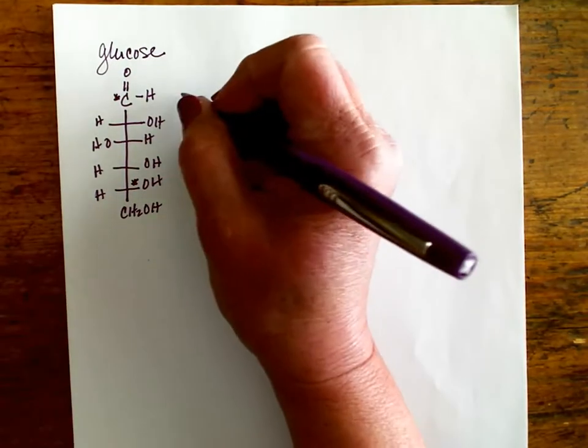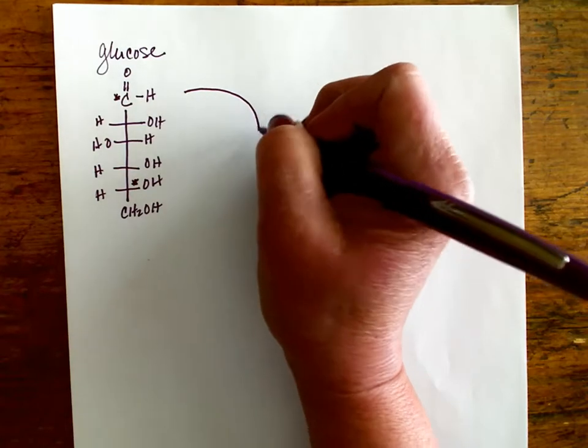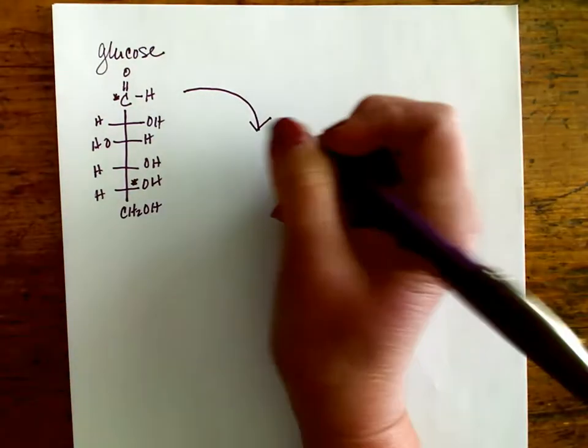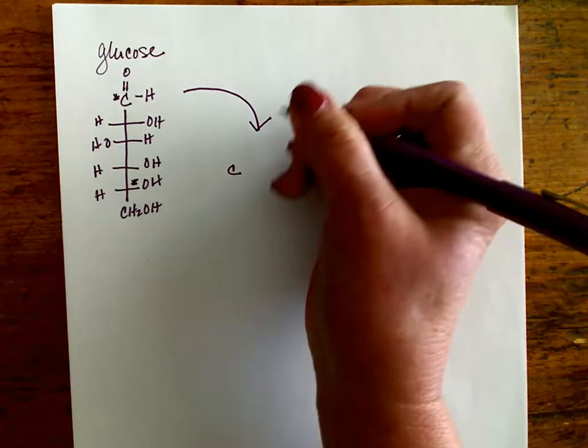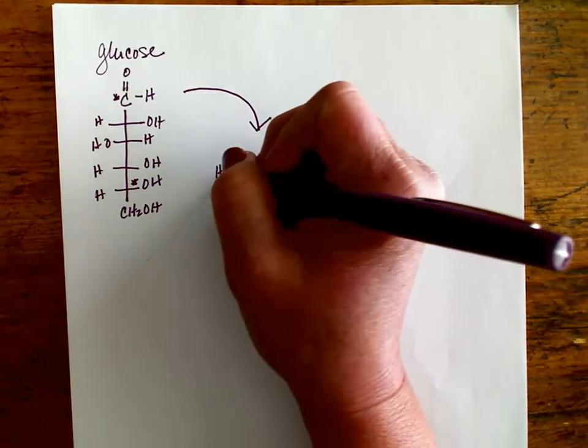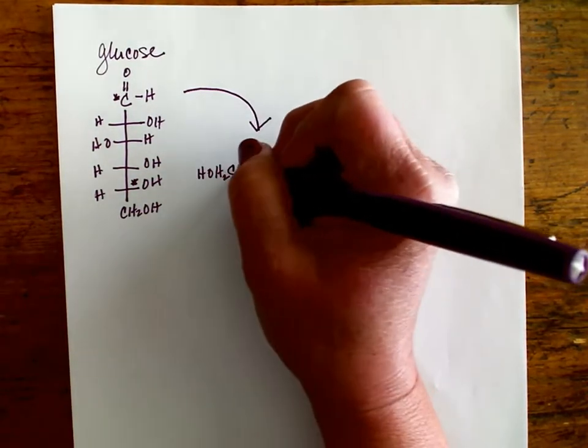And I like to just lay this down on its side, so tip it over, and I'm going to draw it on its side then.